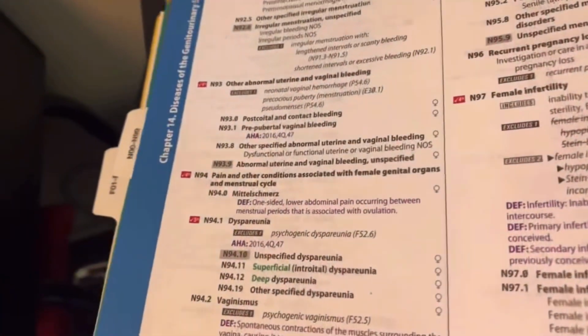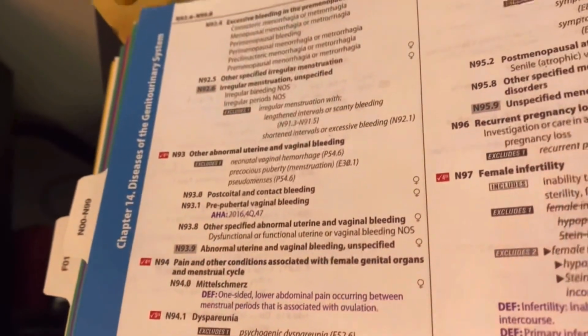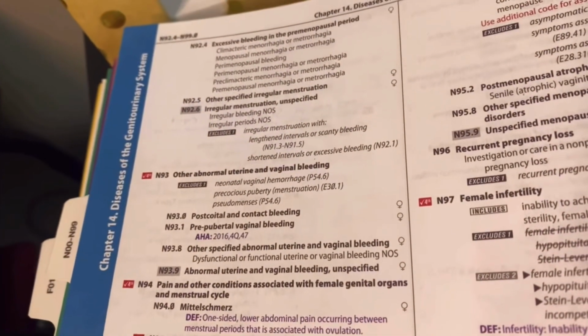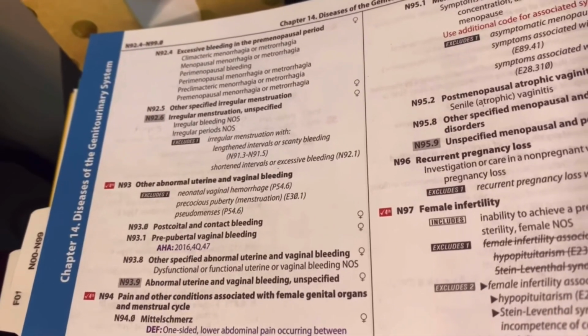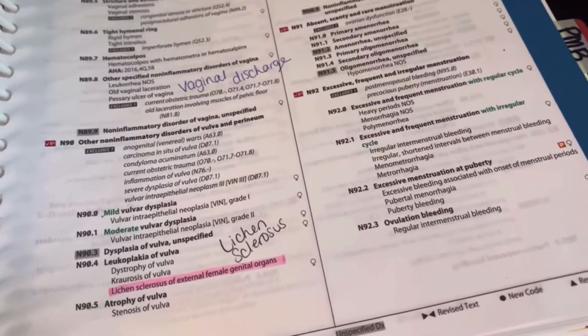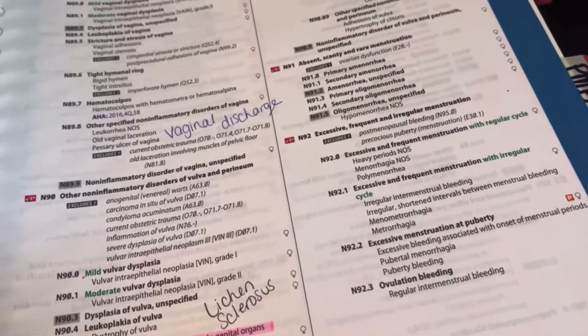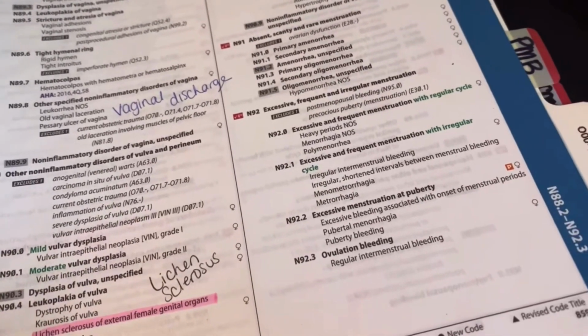So if you report, let's say N93.8, the dysfunctional or functional uterine bleeding, it will get denied and you will probably have to write it off because they are not going to pay it because that is not a covered diagnosis code. So when billing Highmark, you want to make sure you review their policies on some of the procedures that you are billing to make sure that your diagnosis code is covered.